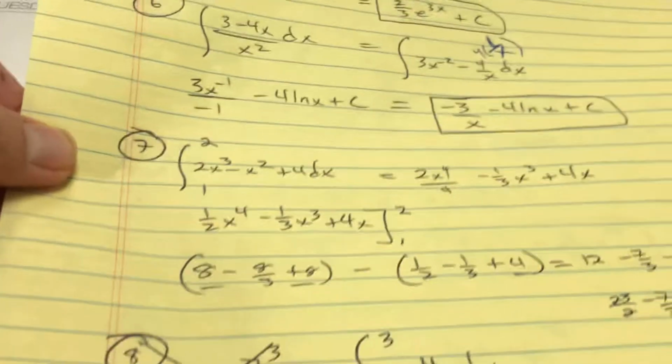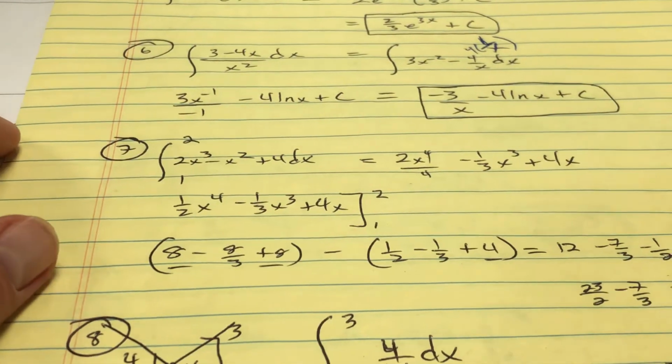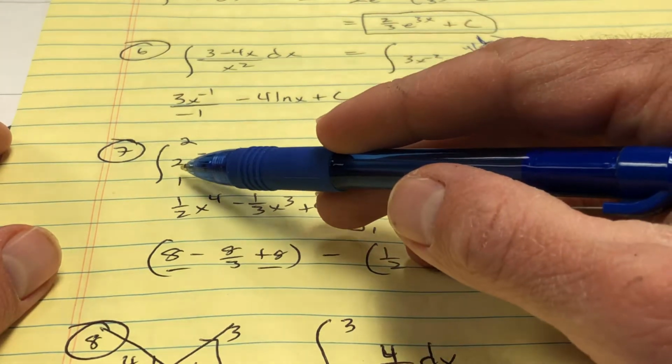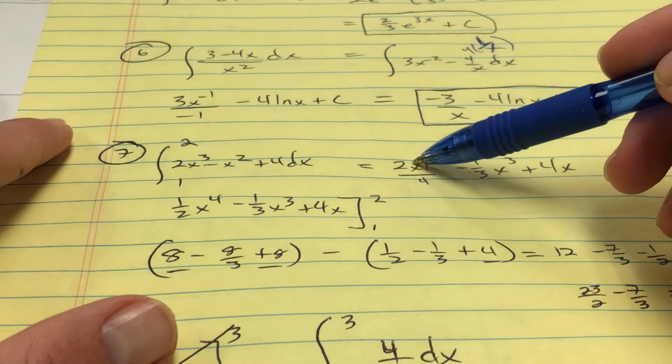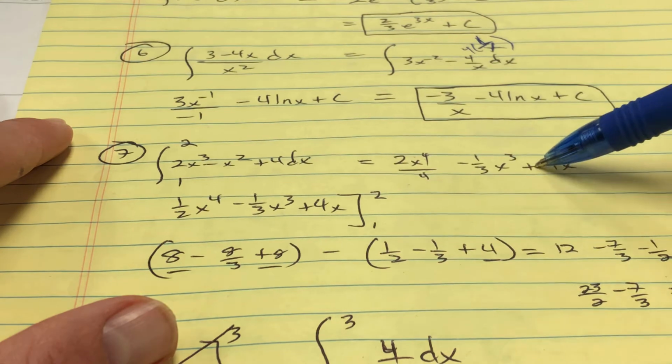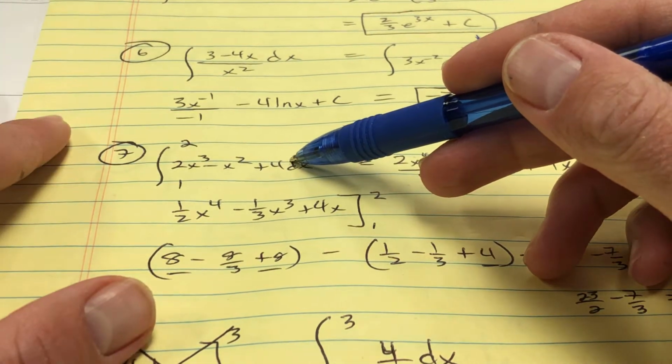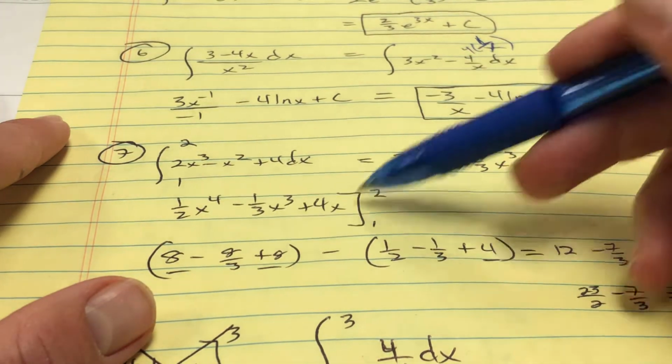Number 7. I've got bounds here. Take the antiderivative. I go 1 power up, divide by the new power. I go 1 power up, divide by the new power. And go 1 power up, which should be x to the first, divide by that new power 1.